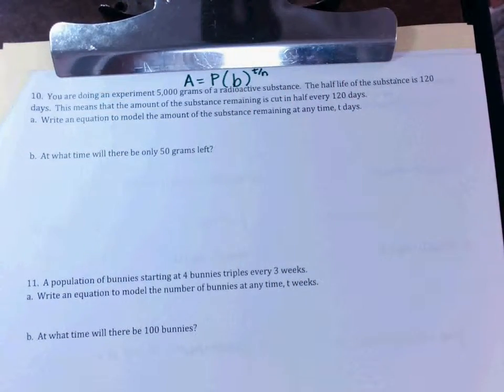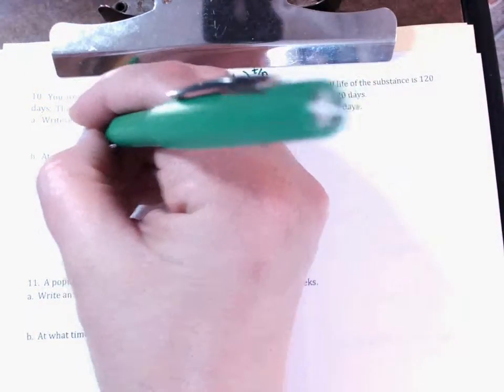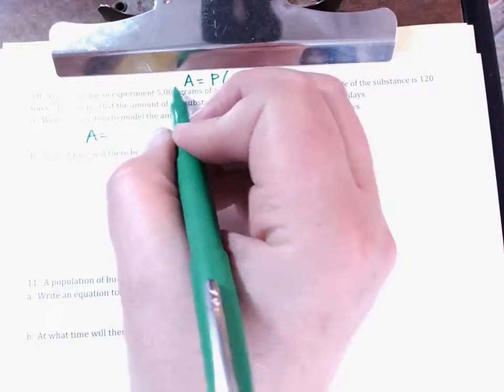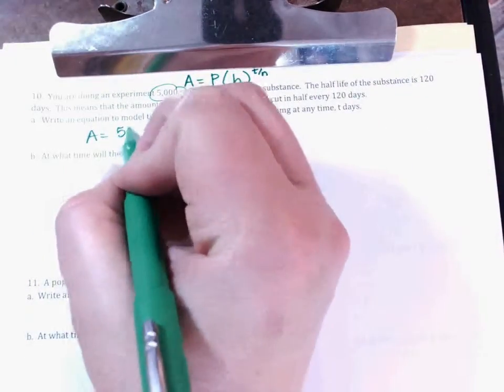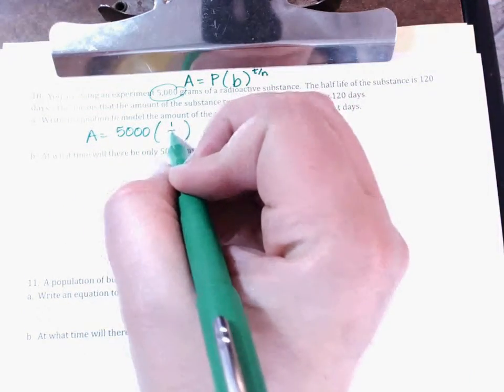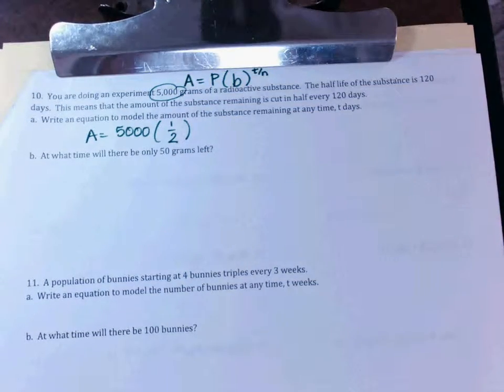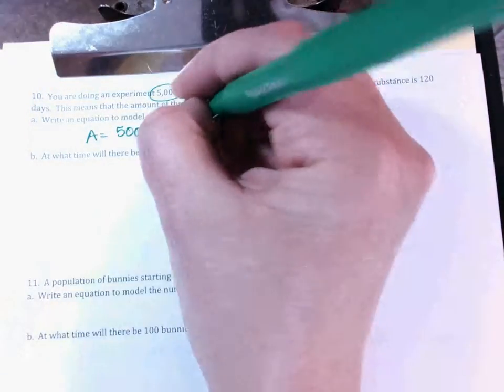What will my base be if it's a half-life? What's happening to the substance? It's cutting in half. So it'd be A equals my principal amount, 5,000 grams. But then what's happening to the amount is it's being cut in half. So your base is a half because you're halving it every how many days? 120. So I'd put T over 120.